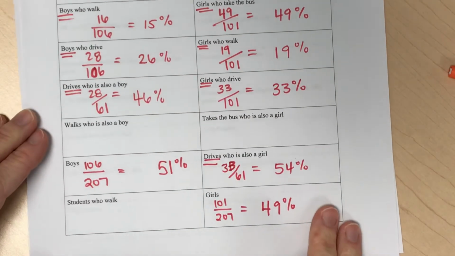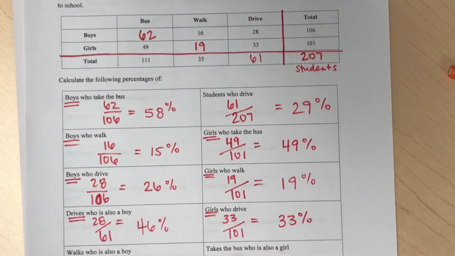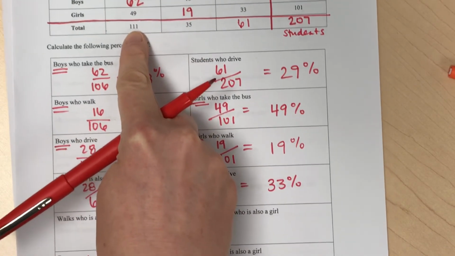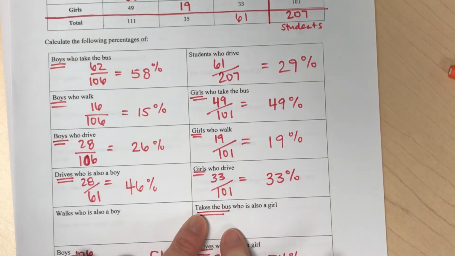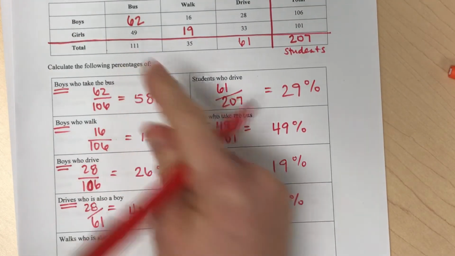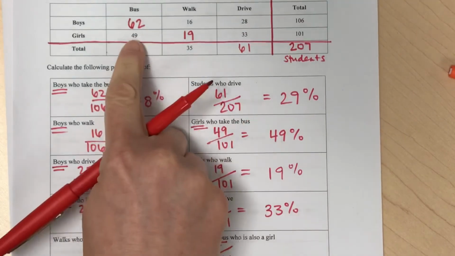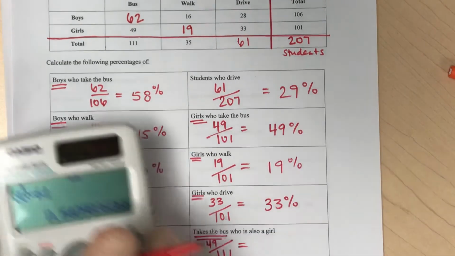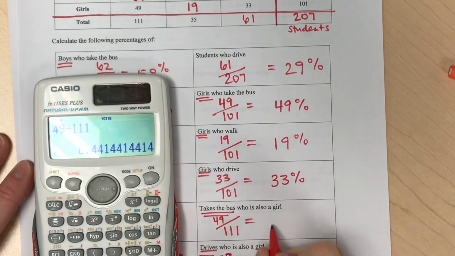Now, out of the few questions that I have left, out of the students who take the bus, out of those 111, how many of them are a girl? Taking the bus is my subgroup, so out of the bus subgroup, 111, how many of them are a girl? 49. 49 divided by 111 is 44%.